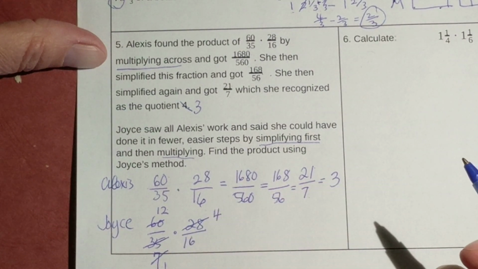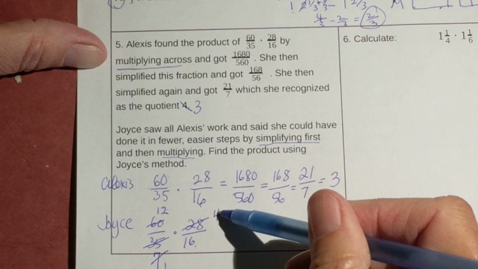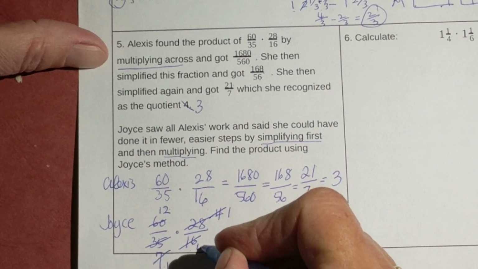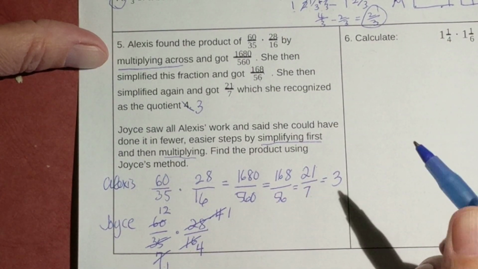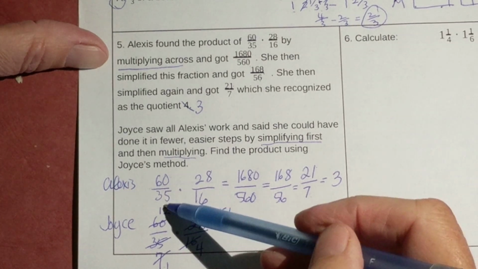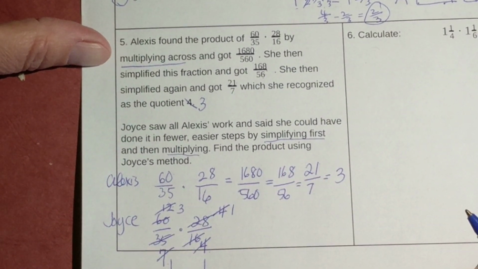Anything else? Well, gosh, 12 and 16 you could divide by 2. Oh, 4 and 16. Divided by 4 is 1. Divided by 4 is 4. Hey, there's still something else. What else can we do? 4 and 12. Divided by 4 is 1. Divided by 4 is 3. That is pretty much it.